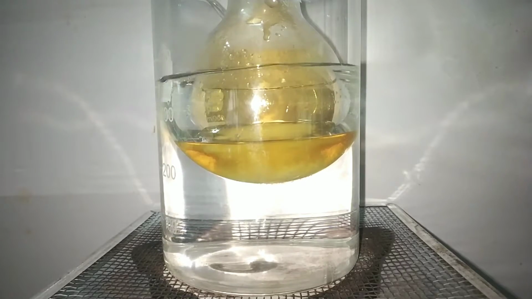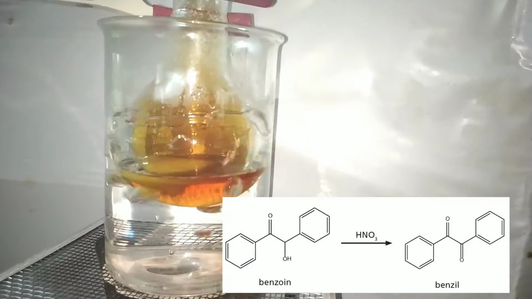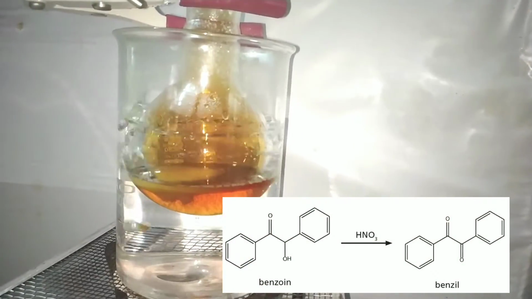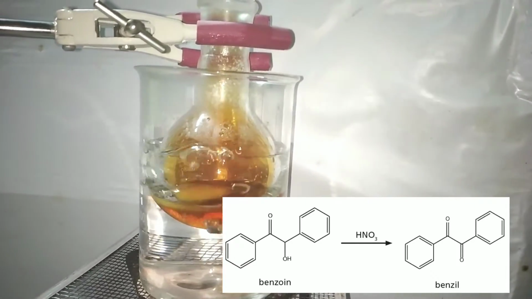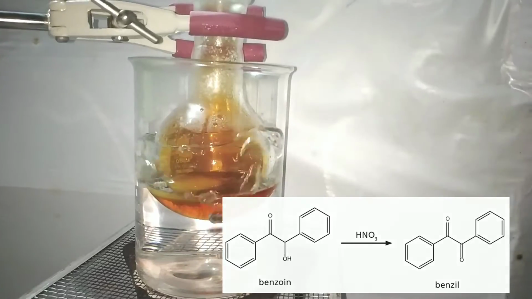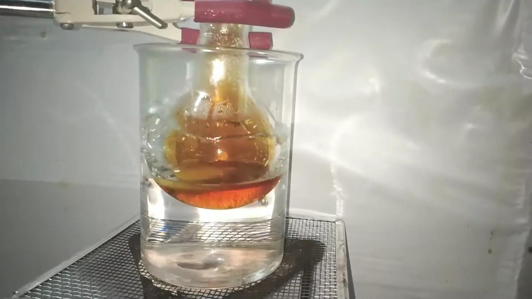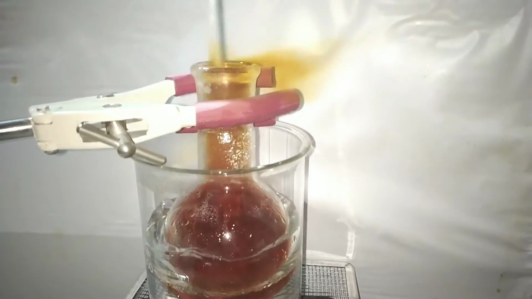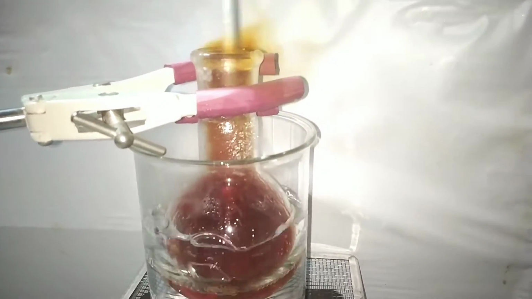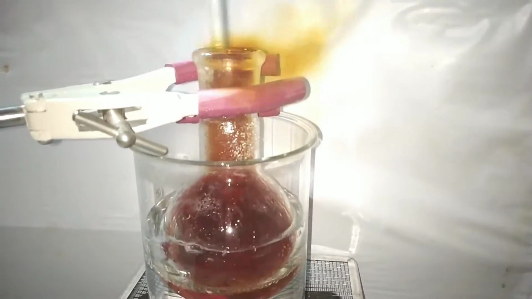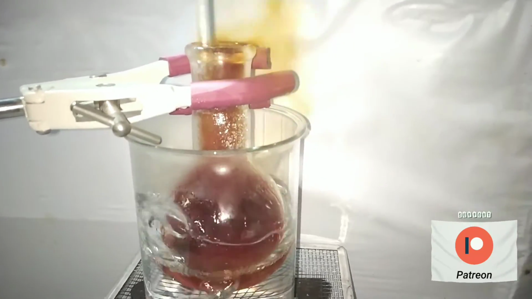What is happening here is the oxidation of the hydroxyl group of benzoin to form a ketone group, and that is the Benzil molecule. This oxidation is not only carried out by nitric acid but also by other oxidizing agents like ammonium nitrate. Continue heating the solution and the brown vapors of nitrogen dioxide are seen evolving from the flask.